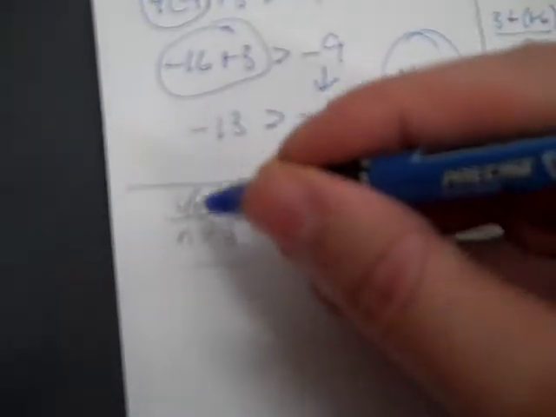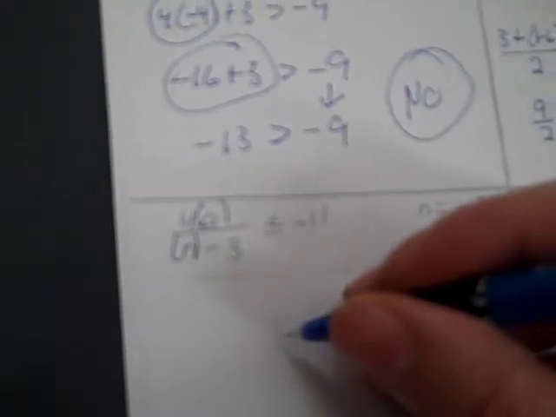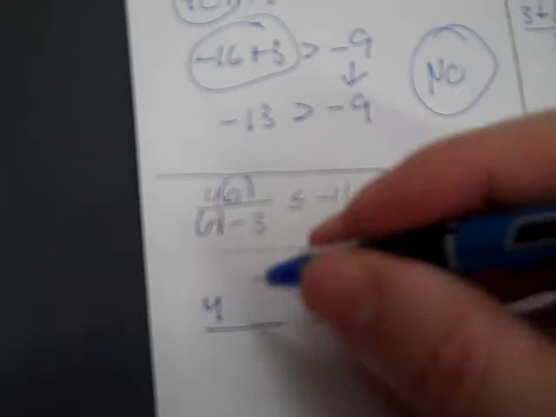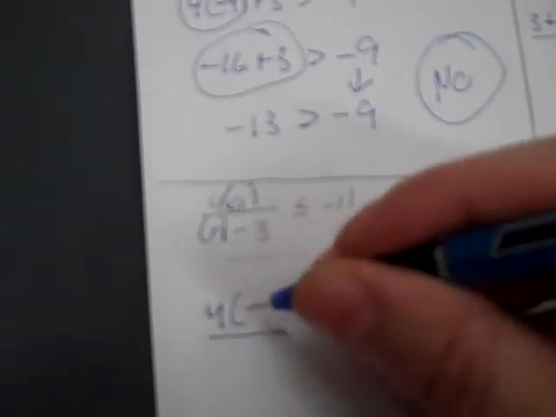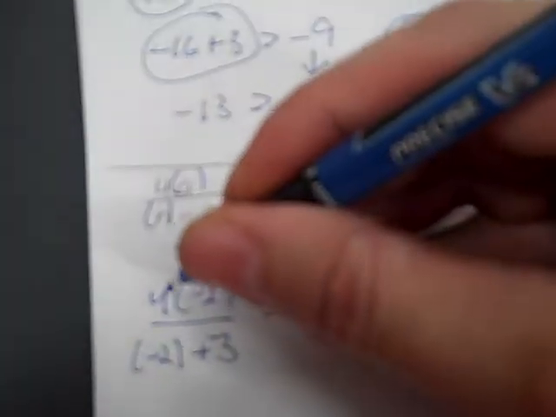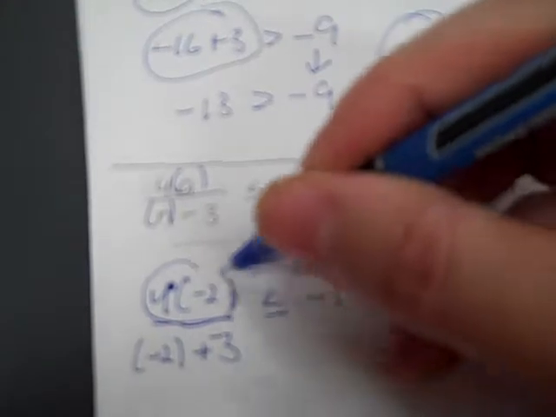Okay, 4n divided by n minus 3 is less than or equal to -11. Okay, so we replace those n's, and that's a minus 3. So remember that. It's not negative 3. So 4, and then we'll put negative 2 in for both of the n's. Okay, fix that minus, make it plus negative. And we do the multiplication here. 4 times negative 2 is negative 8.